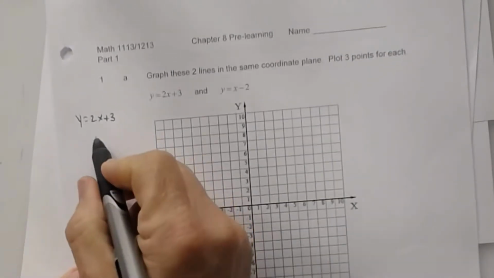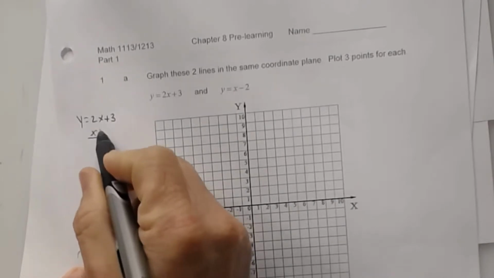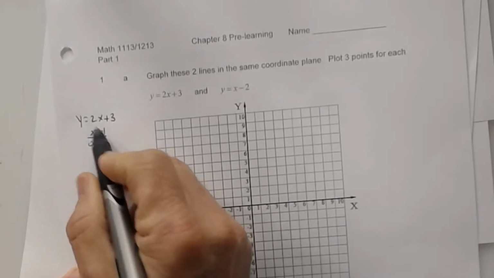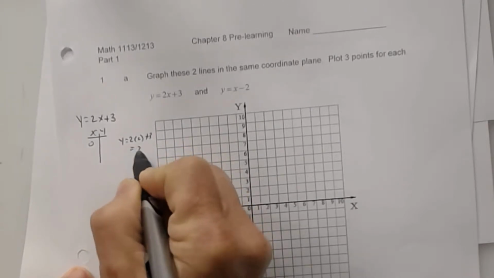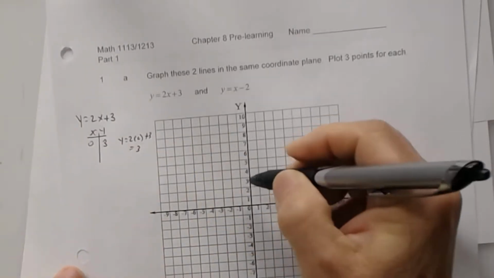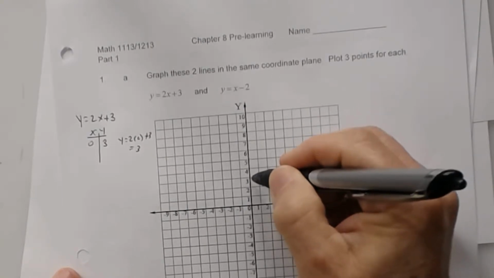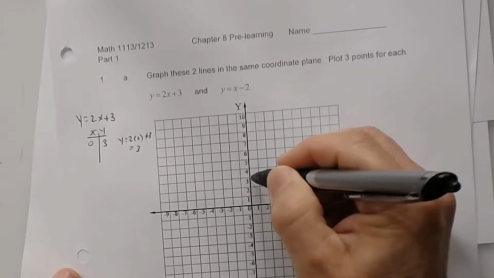All right, so y equals 2x plus 3. And so if I plot 2 points on here, if you let x be 0, then I get y equals 2 times 0 plus 3, which is 3. So I plot the point 0, 3. Now do as best you can with plotting those points.